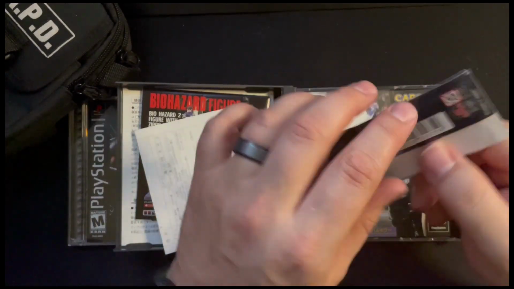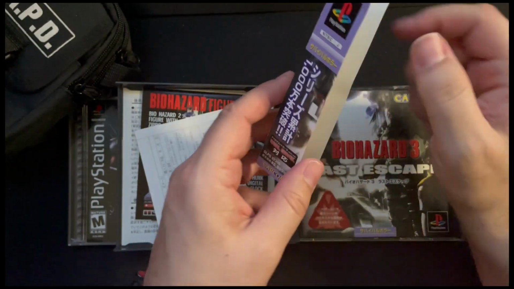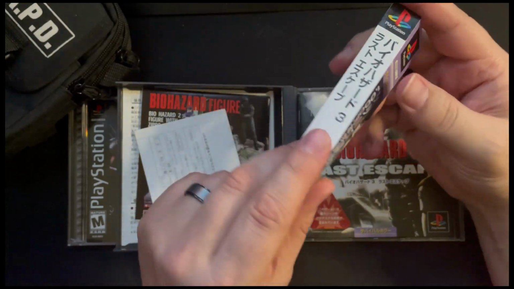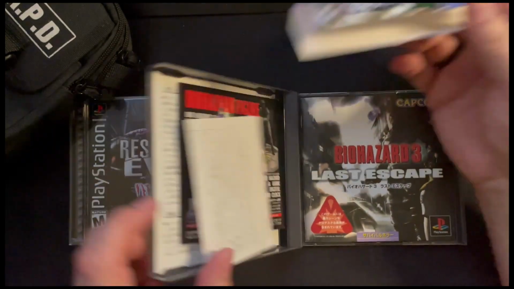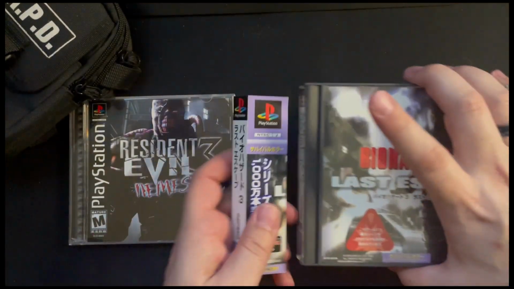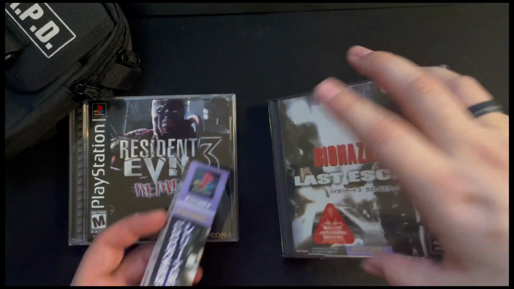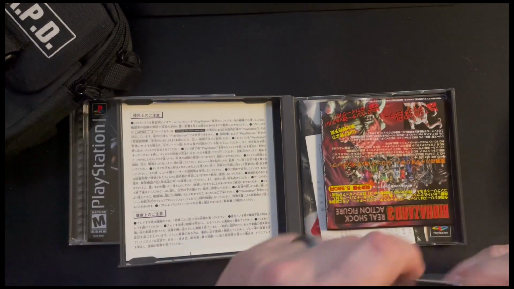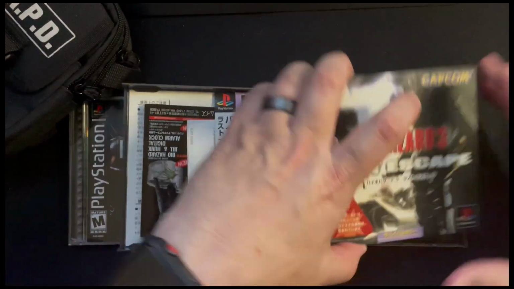And then this is actually part of the spine that goes with these versions of any sort of Resident Evil PlayStation games, that goes on the spine as part of advertisement in the plastic and sealed itself. I do have a sealed version of this, but that's okay. We're going to go through this unsealed version just to take a look.